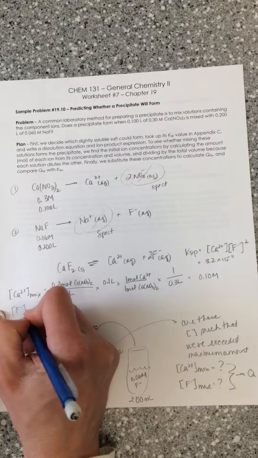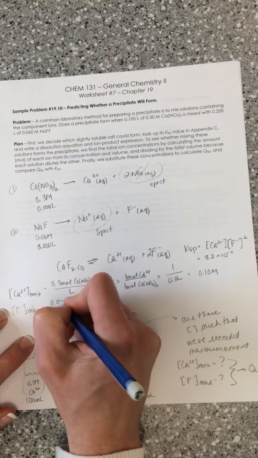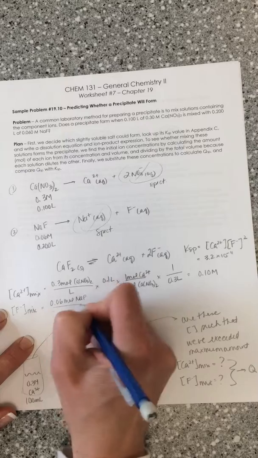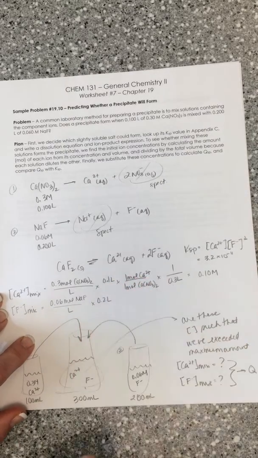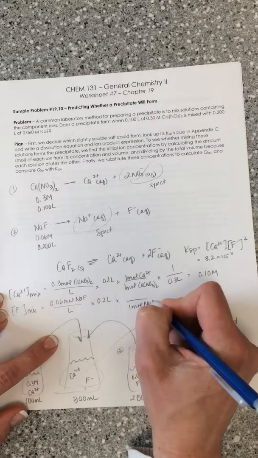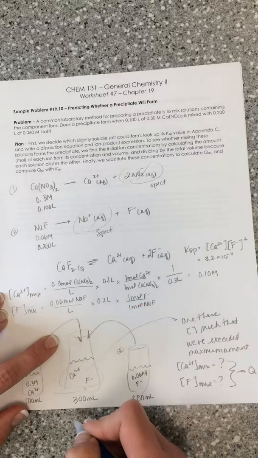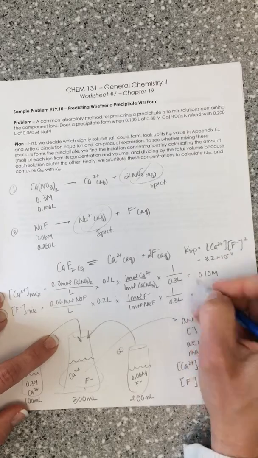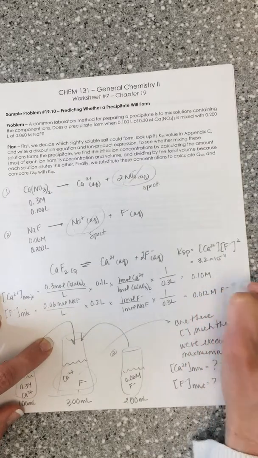Do the same thing for the concentration of fluoride after we mix. Initial concentration of sodium fluoride was 0.06 moles per liter. We had 200 milliliters of it. Again, mathematically, this won't matter, but I want you to get in the habit of doing it because you might see a problem where it does. Divide by the new volume that we have. We've got 0.012 molar F minus.